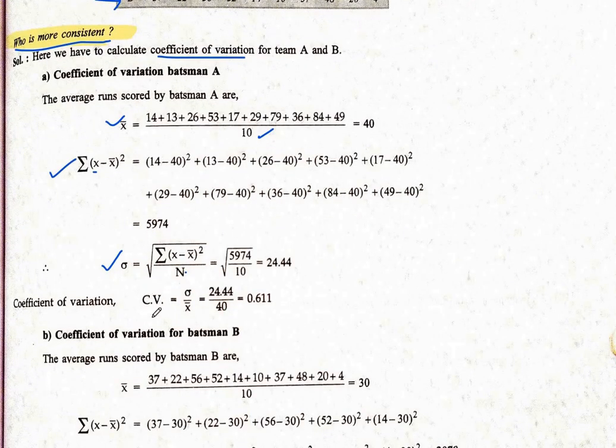This is the value for sigma, and the coefficient of variation is calculated as sigma divided by x bar. The sigma value we have calculated using this formula, divided by x bar. So how much is the x bar value? It is 40. So 24.44, that is the sigma value, divided by x bar, that is 40. This will provide us the value of the coefficient of variation. The formula for coefficient of variation is sigma divided by x bar, where sigma is calculated as the square root of the summation of x minus x bar square divided by n.